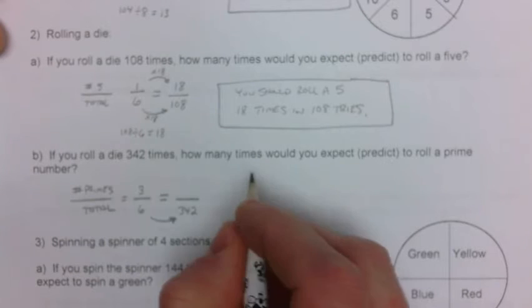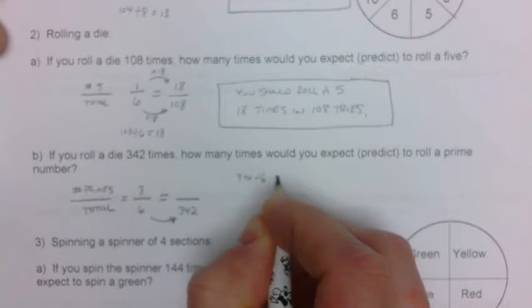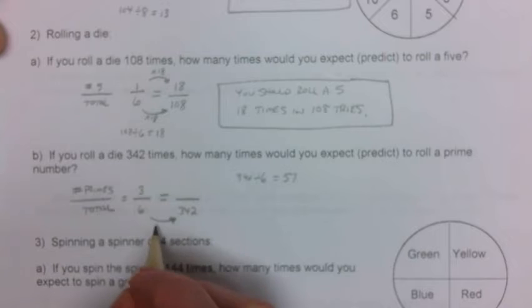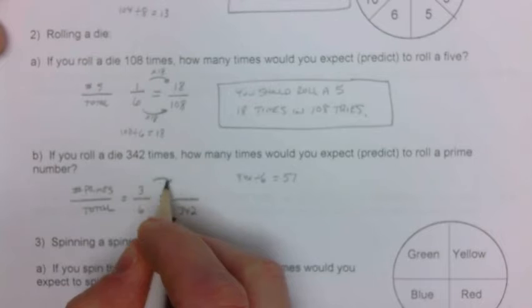And again, we have to figure out how we are going to scale from 6 to 342. So if we do 342 divided by 6, that's going to equal 57. Okay, so we must have multiplied 6 by 57 in order to get to 342, which means we're going to have to do the same thing in the numerator. 3 times 57.